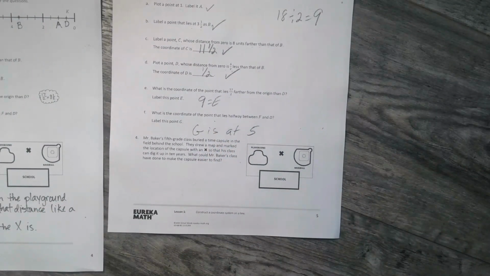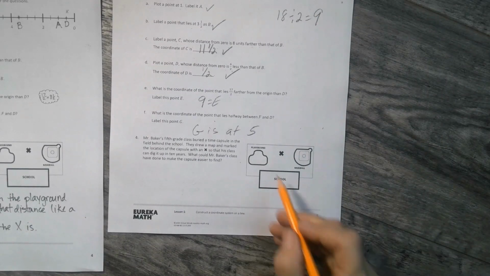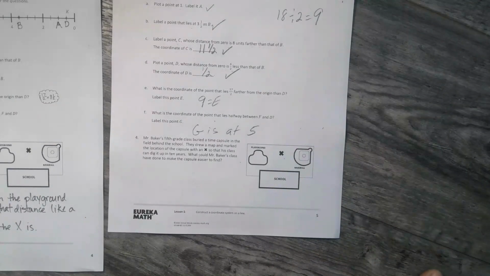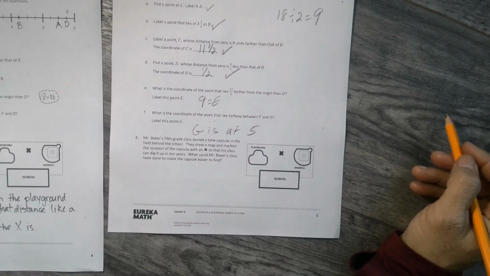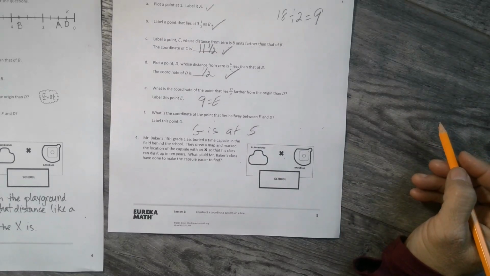And the last one, Mrs. Baker's 5th grade class buried a time capsule in the field behind the school. They drew a map and marked the location of the capsule with an X so that the class could dig it up in 10 years. What could Mrs. Baker's class have done to make the capsule easier to find?